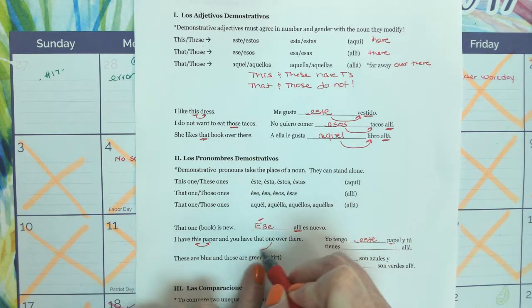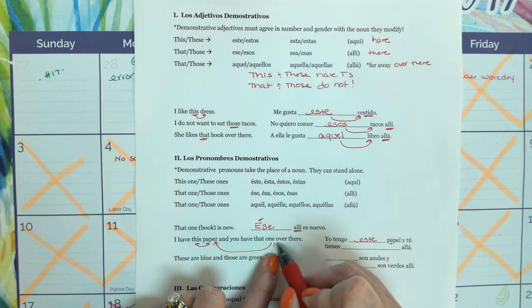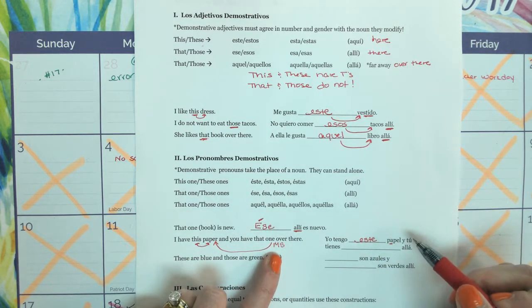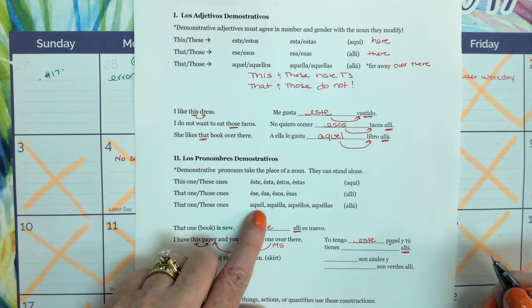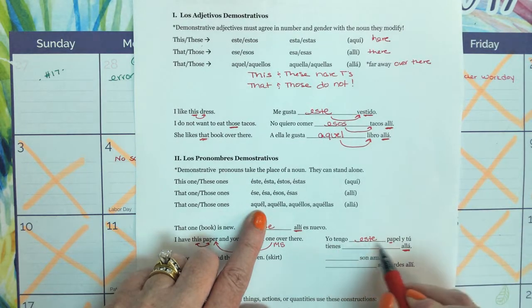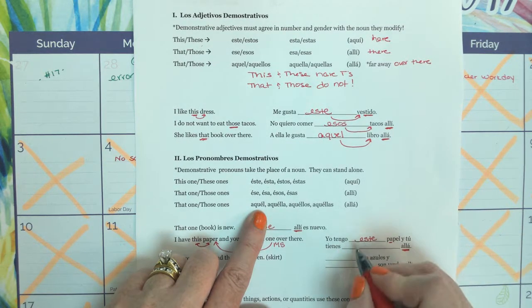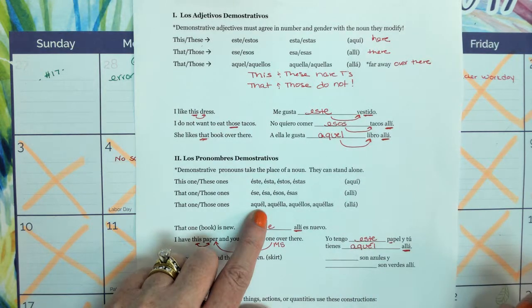That one is still referring to paper, so it's still going to be masculine singular, and I have over there. And so then I'm going to be using the aquel group. Y yo tengo este papel y tú tienes aquel. Okay.